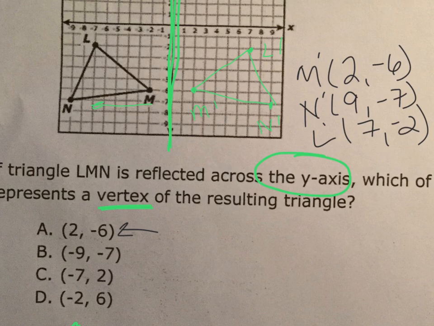If I look at the other ones, (-9, -7), no. N prime is at (9, -7). Nobody's there. (-7, 2), nope, I have (7, -2). And then (-2, 6), nope, I have (2, -6). So this is the right answer. So just graph it, write down your ordered pairs, and then look at your answer choices.